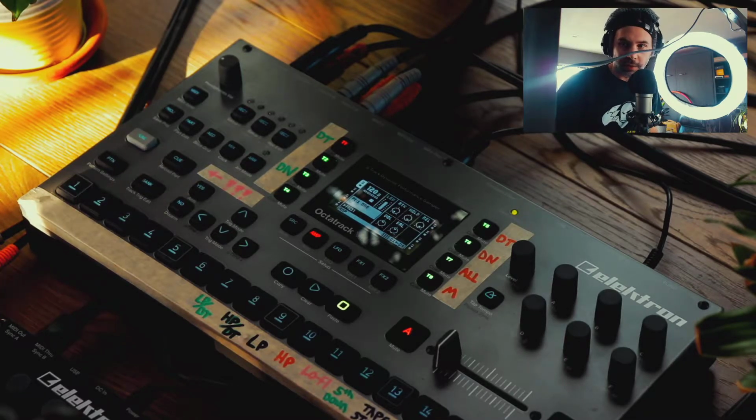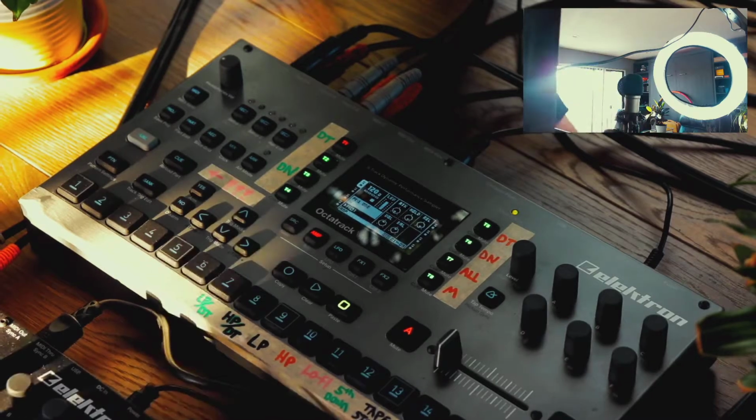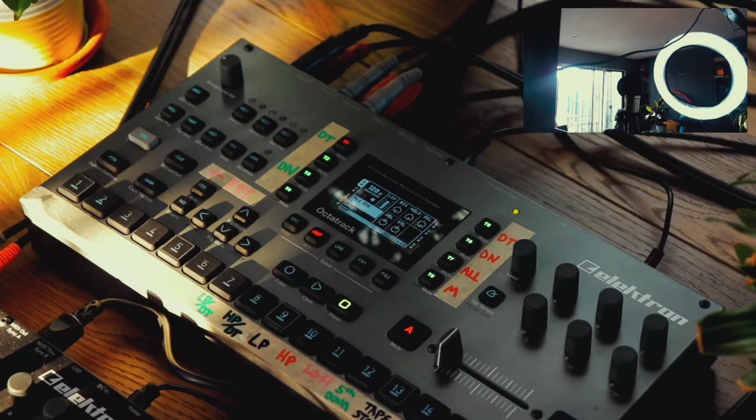a bit low for the levels. You want me to turn it up? Hang on. Filters. So we're going to add a gain filter.